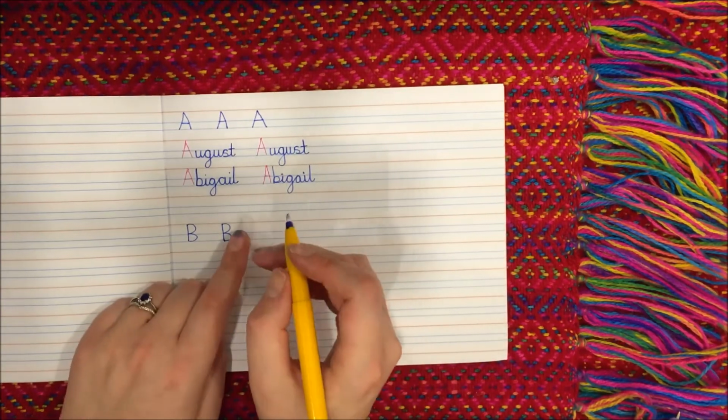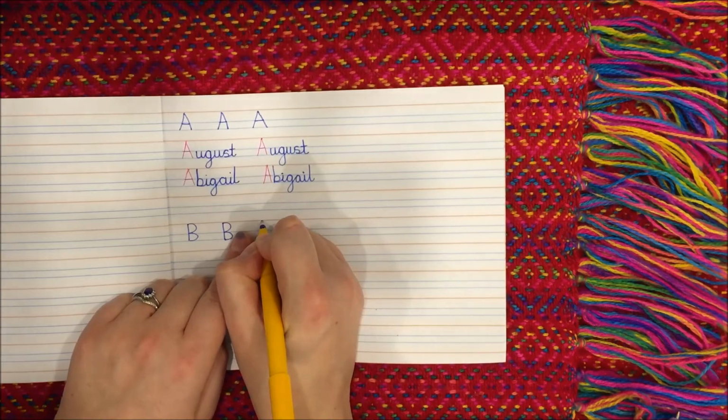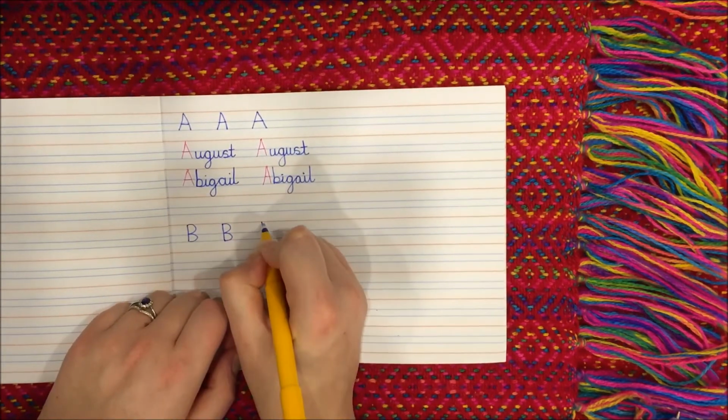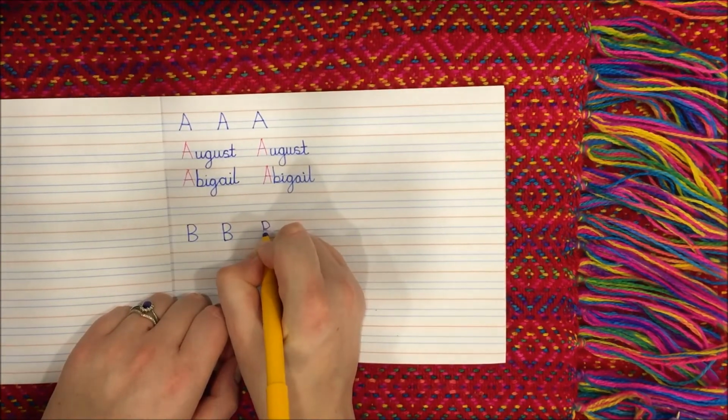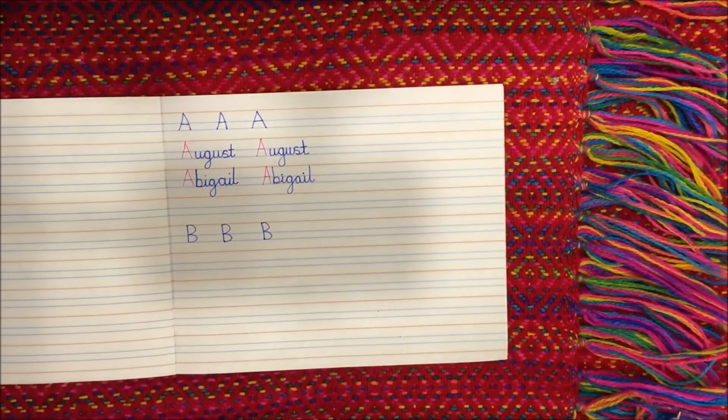Pause the video and do a line of those now. I'm going to do one with you. Top red line, bottom blue line, pen off, top red line, two tummies. Pause the video and do a line of capital B's.